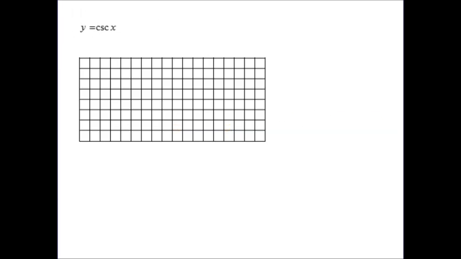First we're going to have a look at the cosecant function, and let's remember that the cosecant is the reciprocal of the sine. So y is equal to cosecant of x is the same as saying y is equal to 1 over the sine of x.